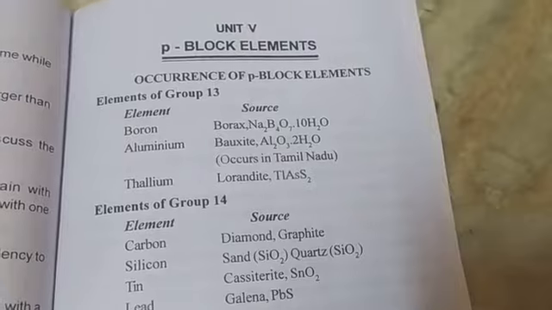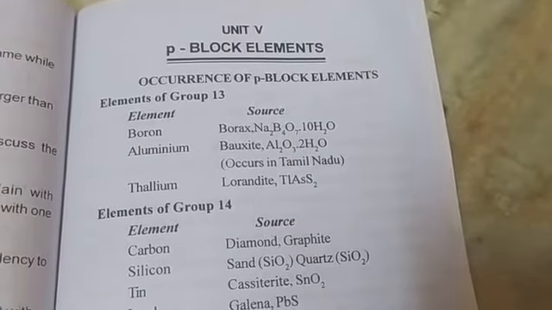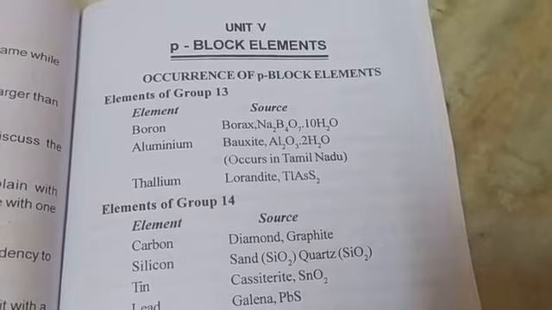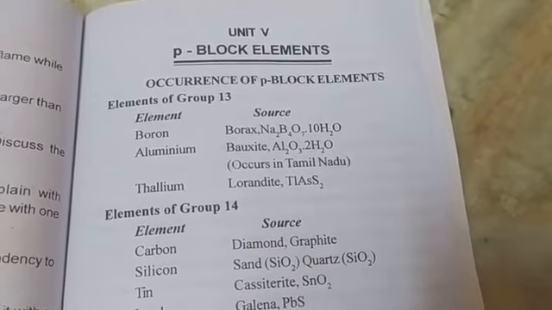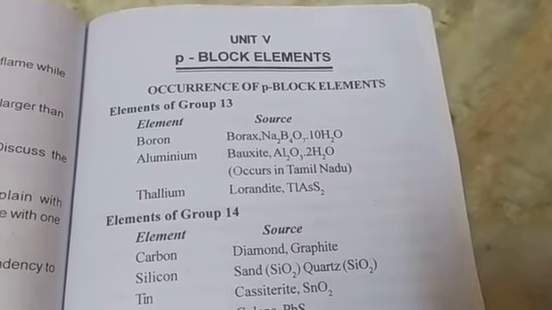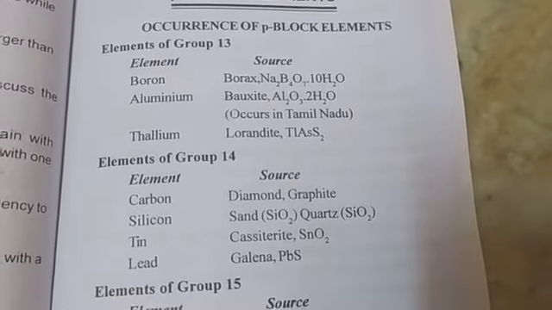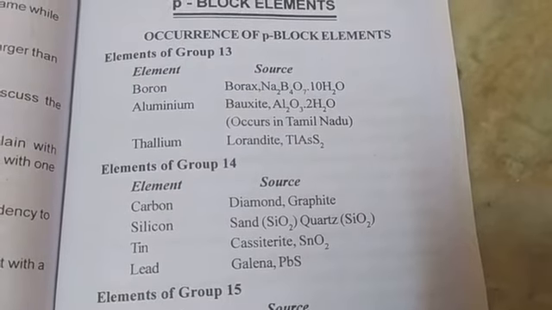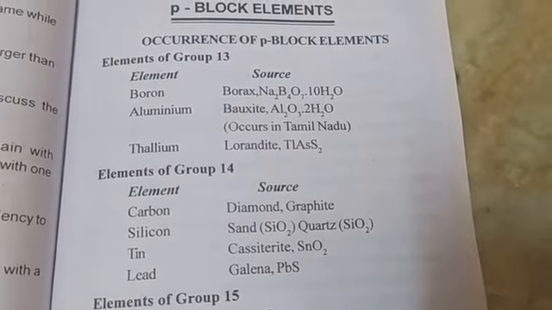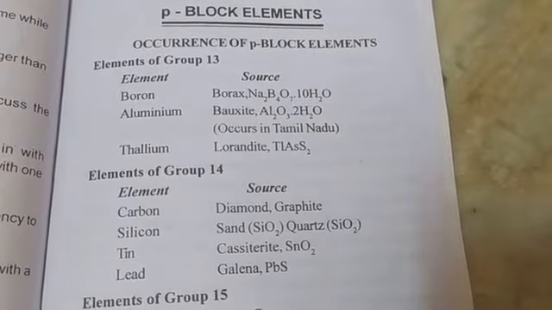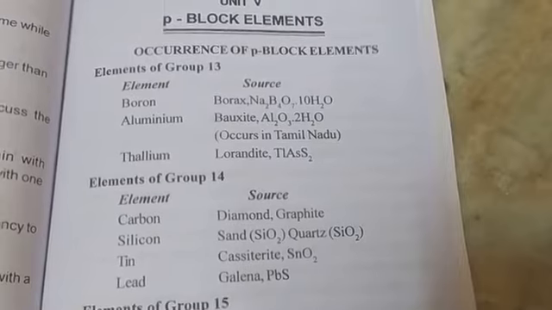So first one is group 13. In group 13, boron, aluminum, gallium, indium, thallium, these 5 elements are present. The source for boron is borax, for aluminum, bauxite, for thallium, lorandite. Like for group 14, for carbon, the source is diamond and graphite, for silicon, sand and quartz, for tin, cassiterite, for lead, galena.